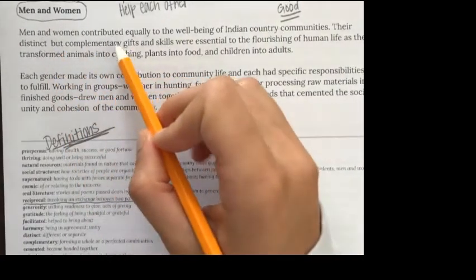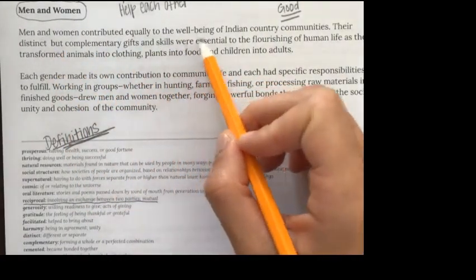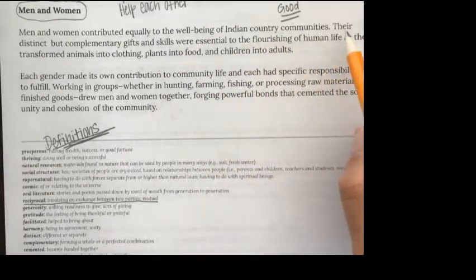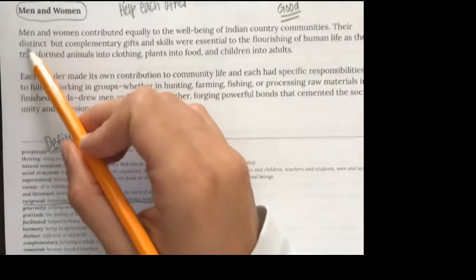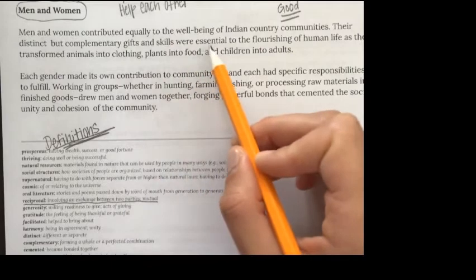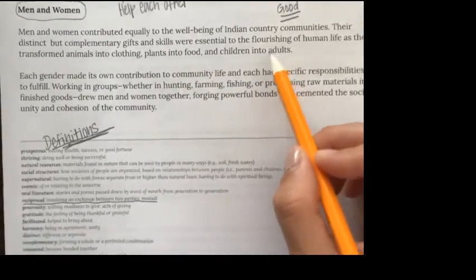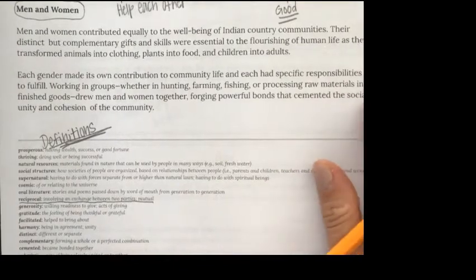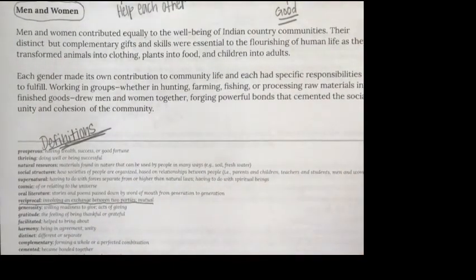Men and women contributed equally to the well-being of Indian country communities. Their distinct, which means different, but complementary gifts and skills were essential to the flourishing of human life as they transformed animals into clothing, plants into food, and children into adults.